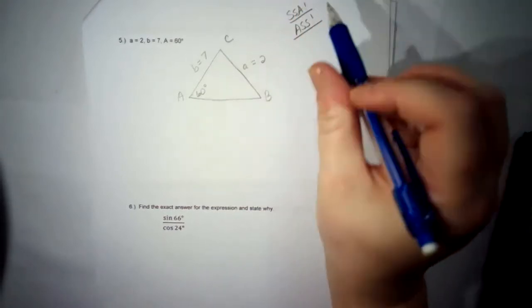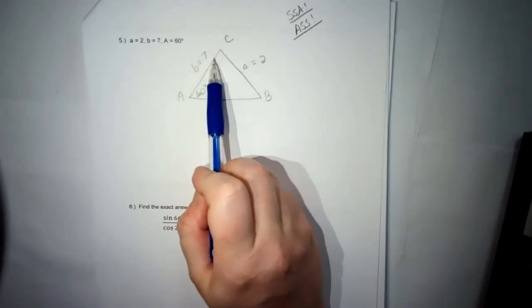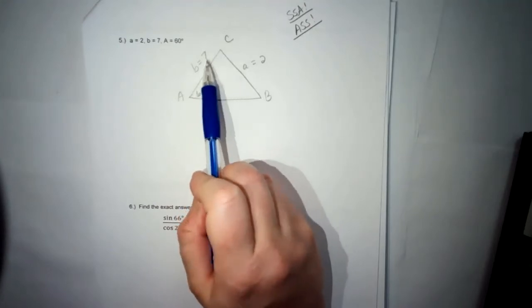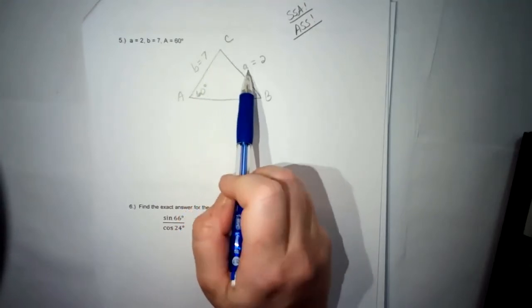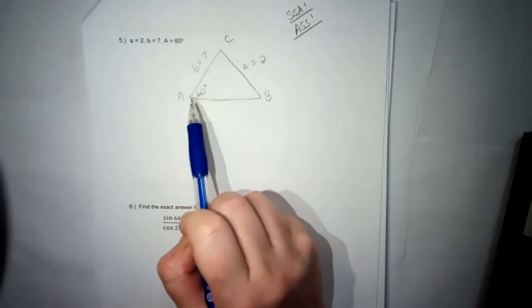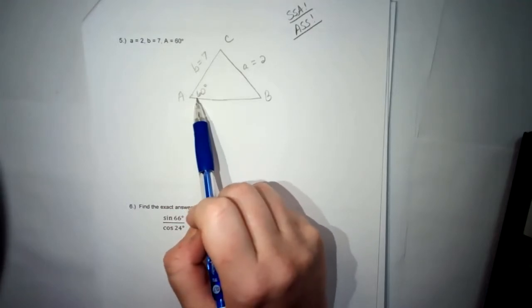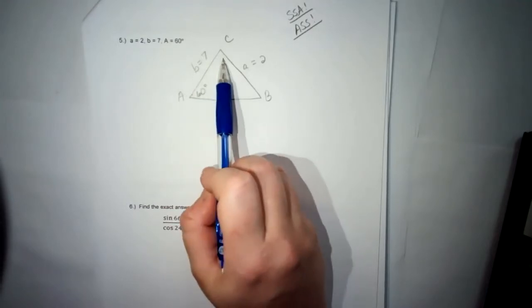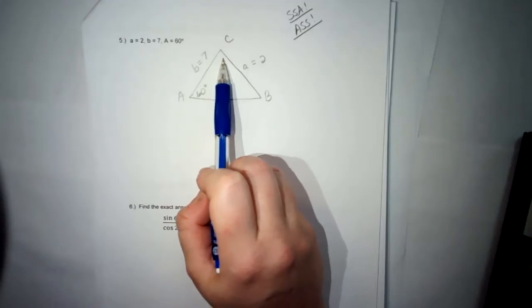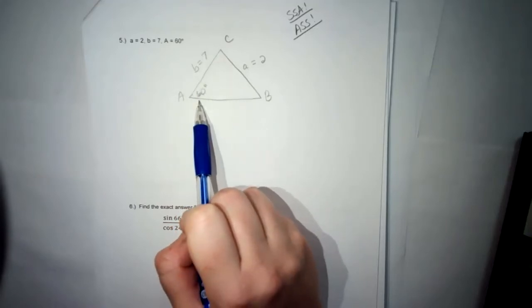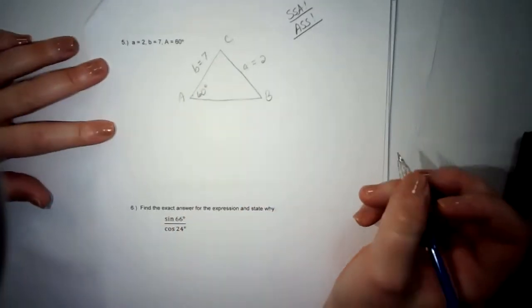I know that because if the angle was here, it would be included. It would be sandwiched between the sides, but it's not sandwiched between the sides. It's down here. If it were up here, I wouldn't have to try for 0, 1, or 2. I'd just solve it. But because it's down here, it's separate. All right, here we go.